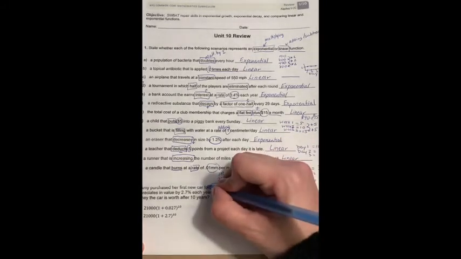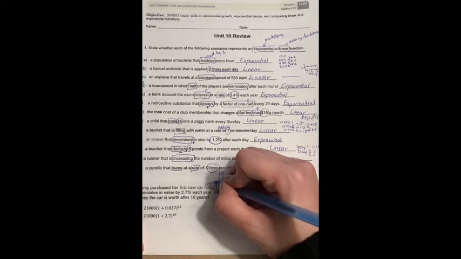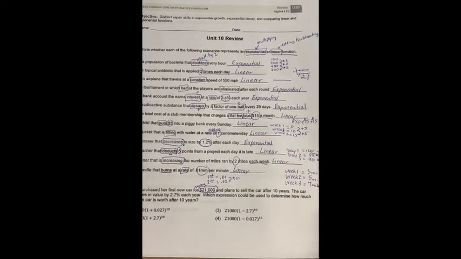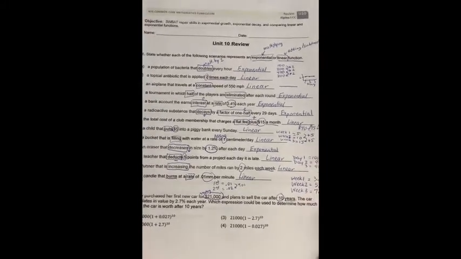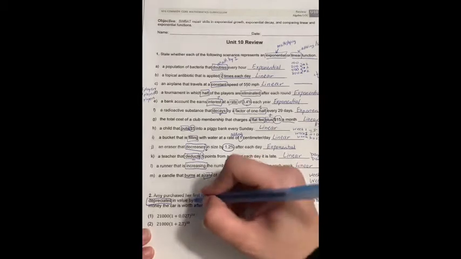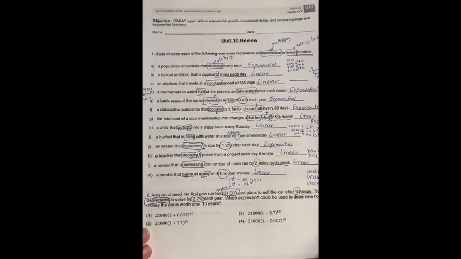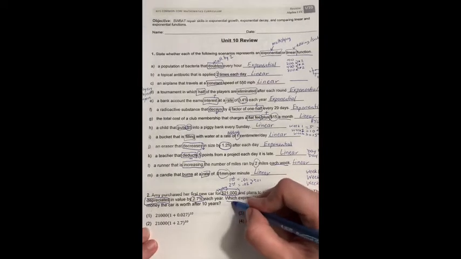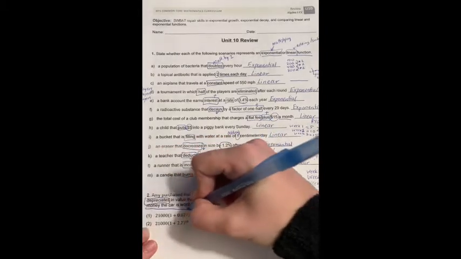All right, looking at number 2. Amy purchased her first new car for $21,000. So that's what it started out as. So I'm going to put starting there, little note, and plans to sell the car after 10 years. The car depreciates, that's definitely a keyword, in value by 2.7% each year. Which expression could be used to determine how much money the car is worth after 10 years? So I'm going to underline my question. And I'm going to circle 10 years.